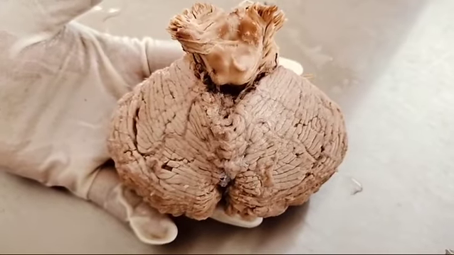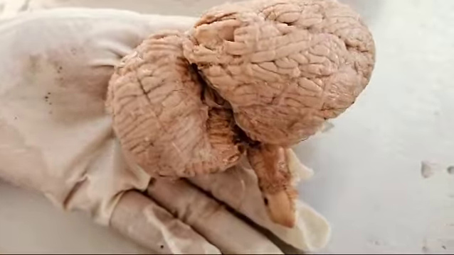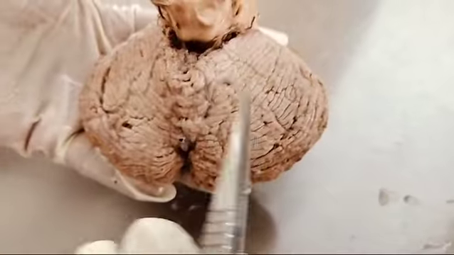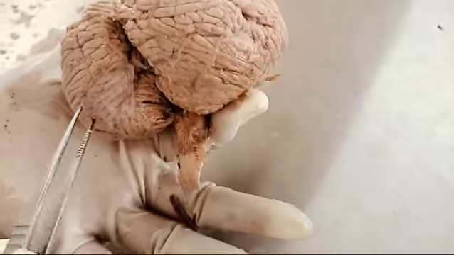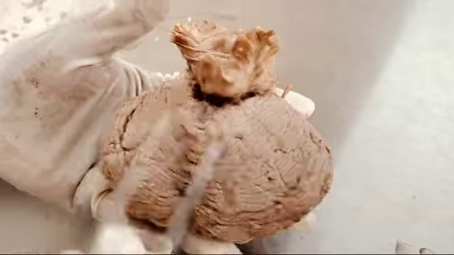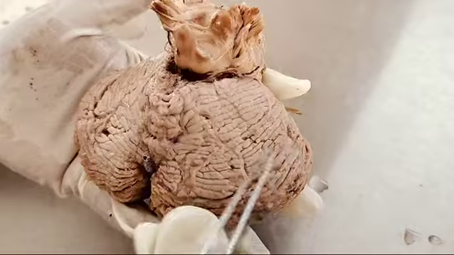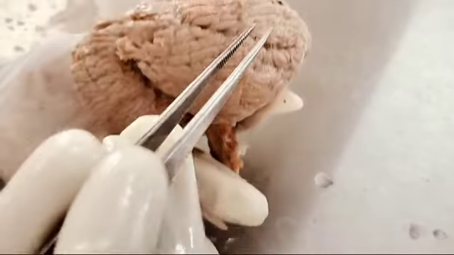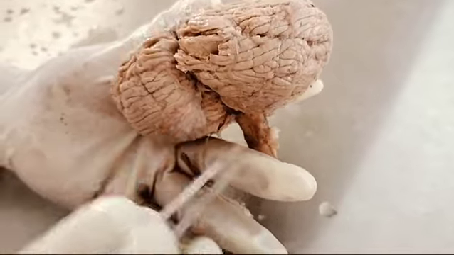External features of cerebellum. So here you can see this is the cerebellum. This is the upper surface of the cerebellum and this is the lower surface. Upper surface is related to the tentorium cerebelli here, and lower surface it lies in the posterior cranial fossa.